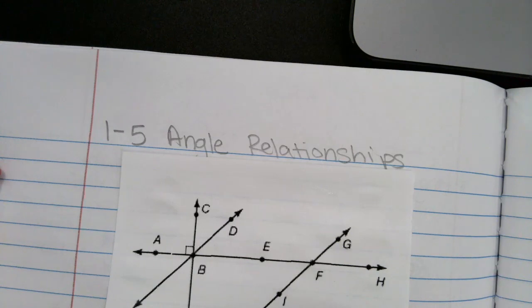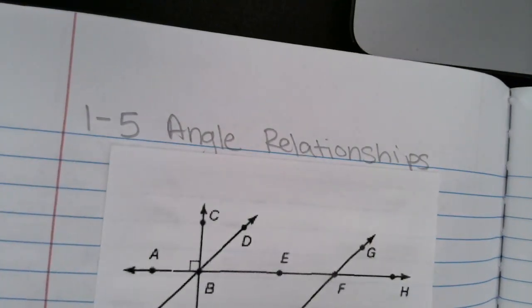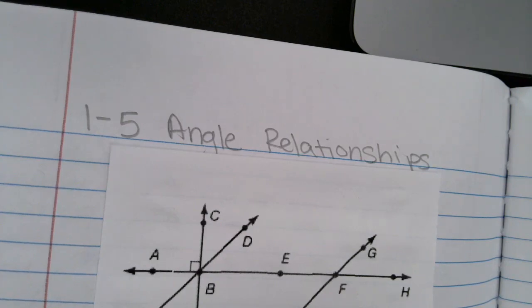Okay, so just nice and light over the top. Brush it on. And then glue that. Perfect.